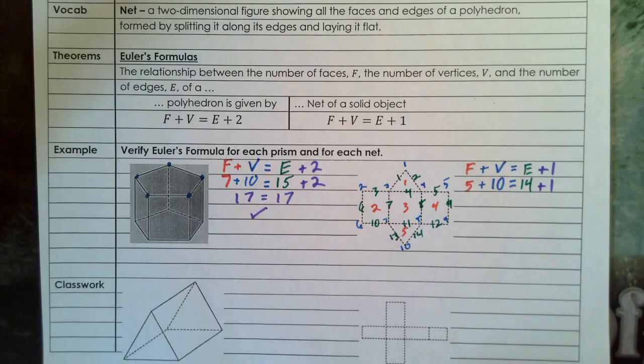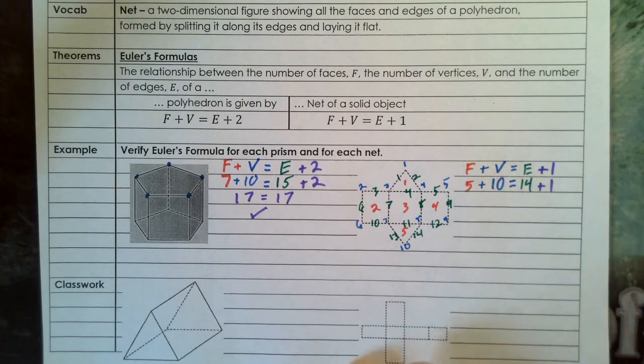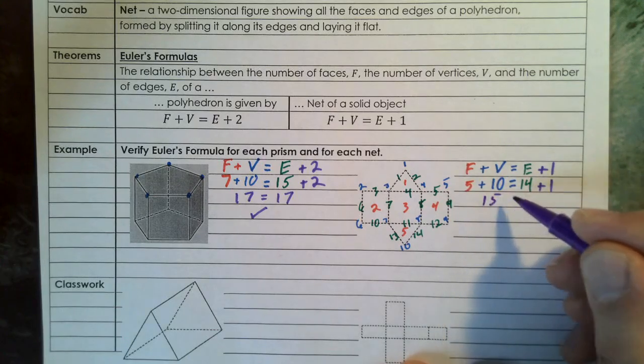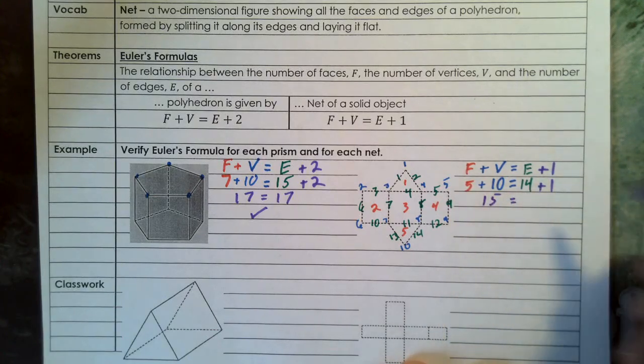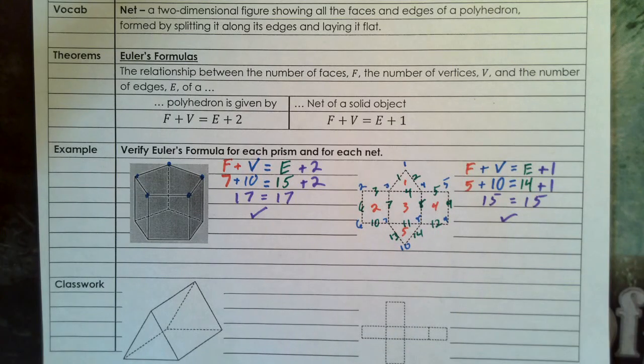So I'm counting all of the segments for the edges, all the corners for the vertices, and then the polygons for the faces. So 5 plus 10, that's 15. And we want to see if that equals 14 plus 1. Hey, that is 15. So Euler's formula works.